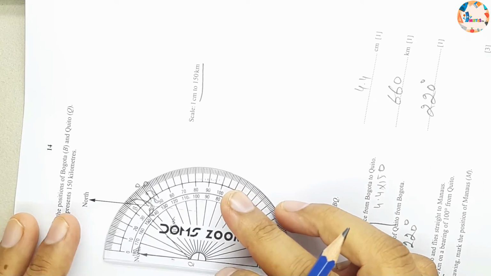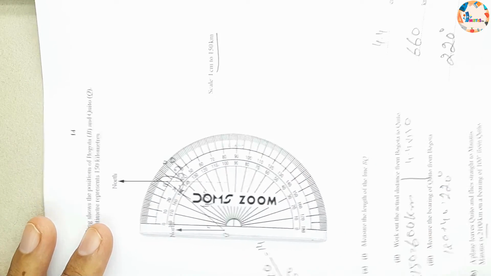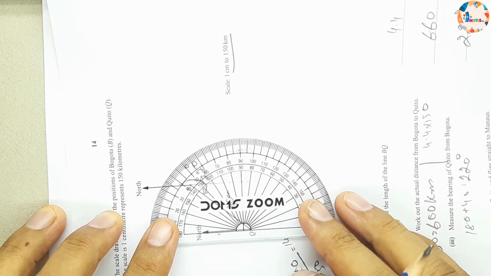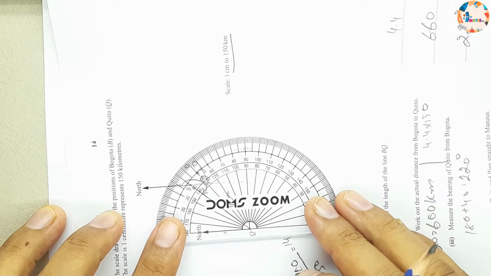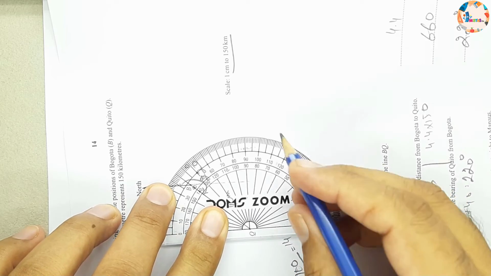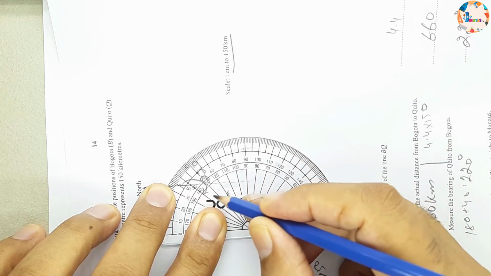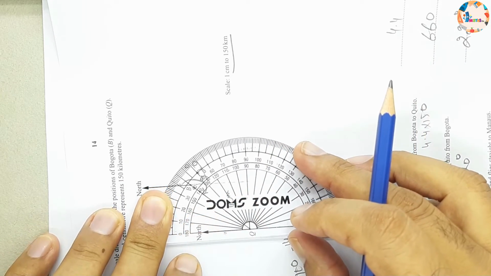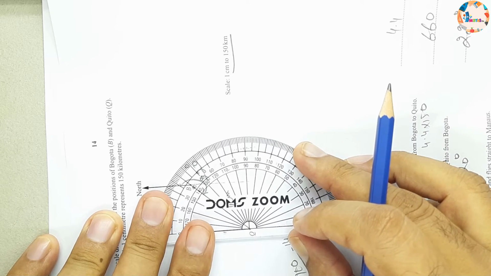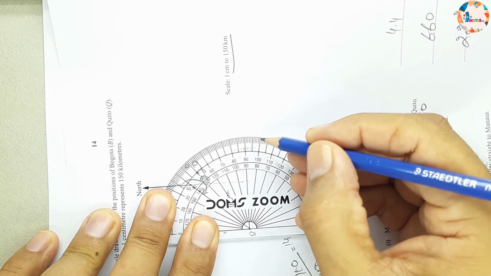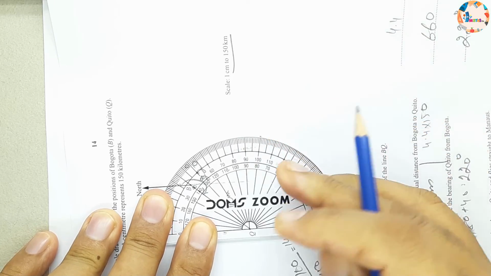So bearing we can draw first. We will be checking bearing from this location, and if we check from this location, 100 will be, we'll have to fix it properly first, and this will be the 100 point.